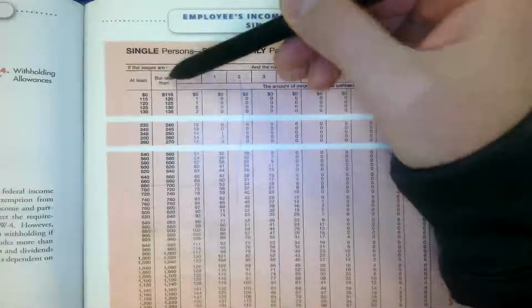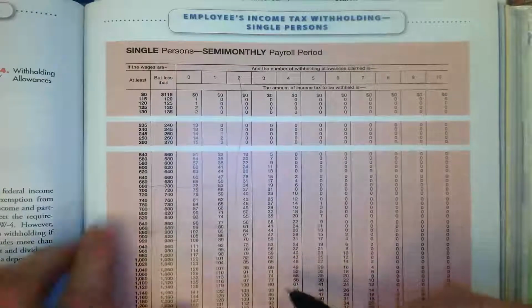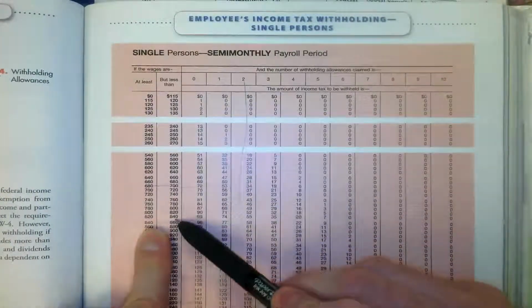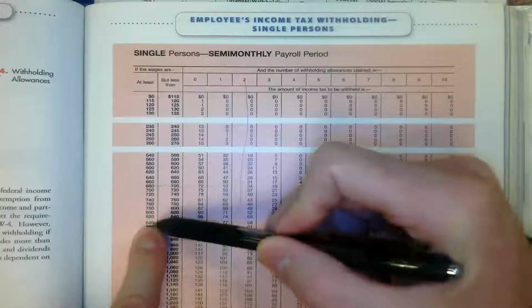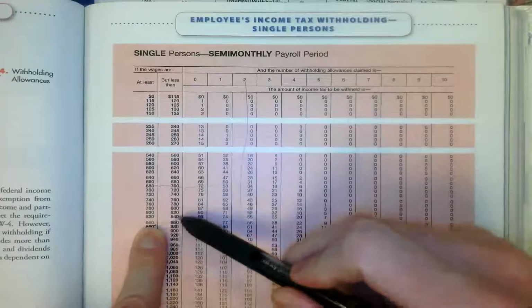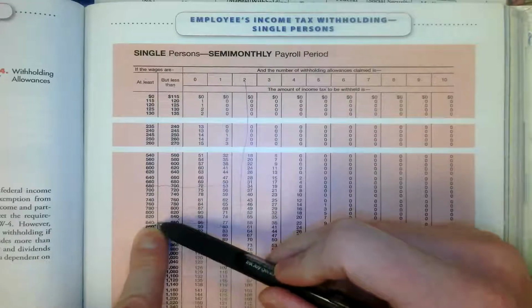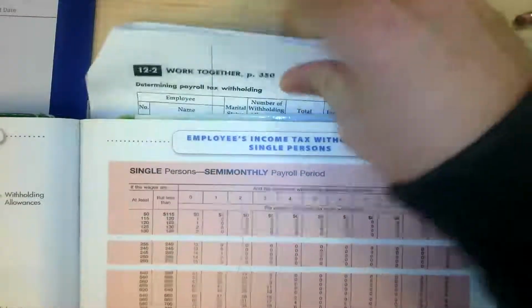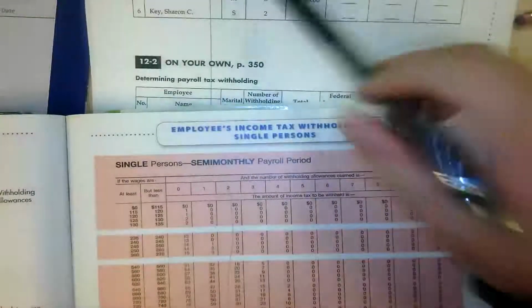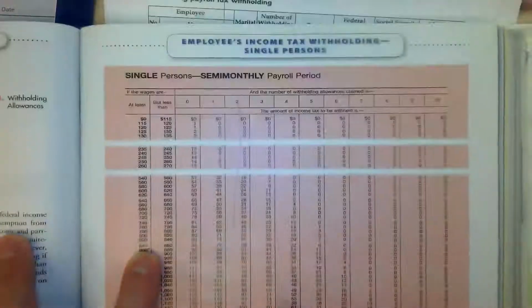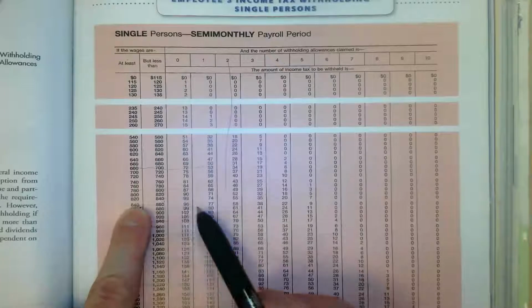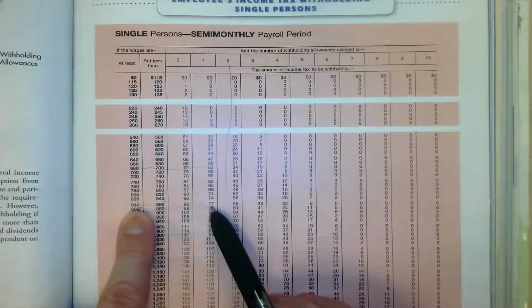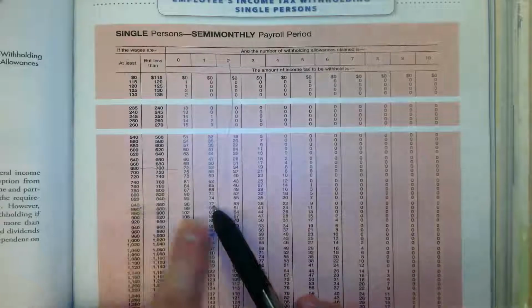At least, but less than. So if he made 840, we're not going to use less than 840. We're going to use at least 840. Okay, he made 840. So we're going to use this one. And then he has one withholding allowance. So you take 840 and you look over to the one withholding allowance. So it's $77.